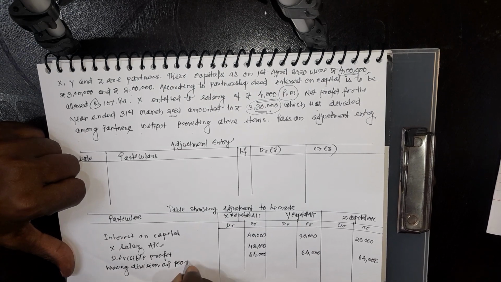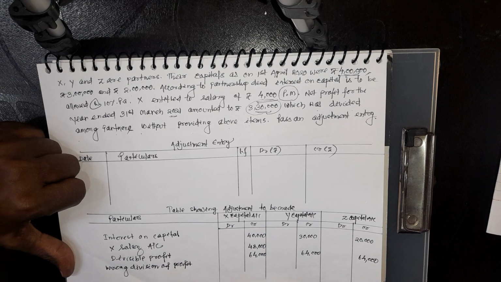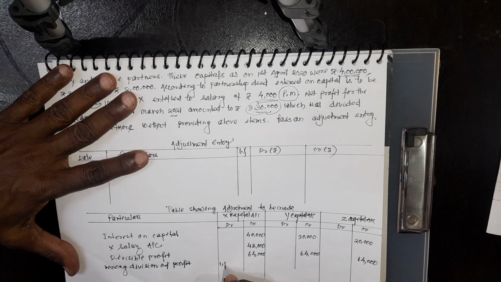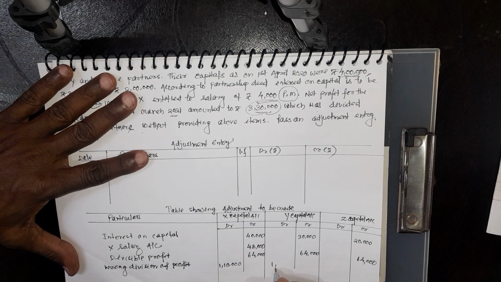They have distributed it, meaning it is already credited to their capital accounts. So now you have to debit it. 3,30,000 divided by 3 means 1,10,000 each.